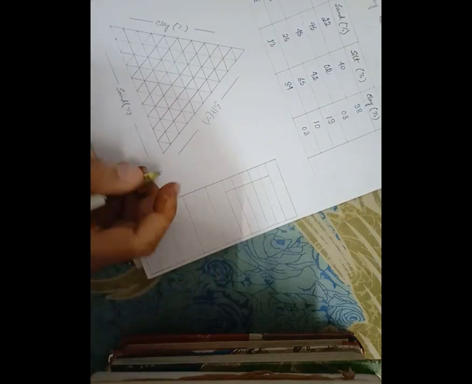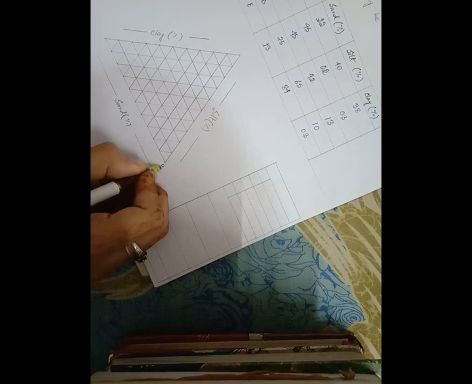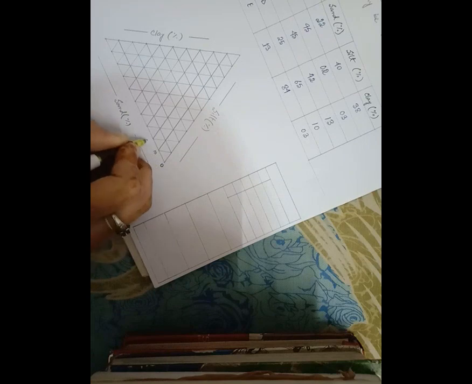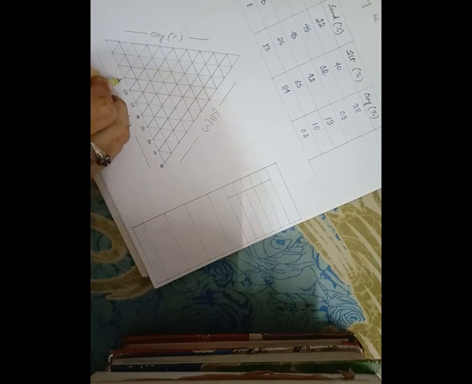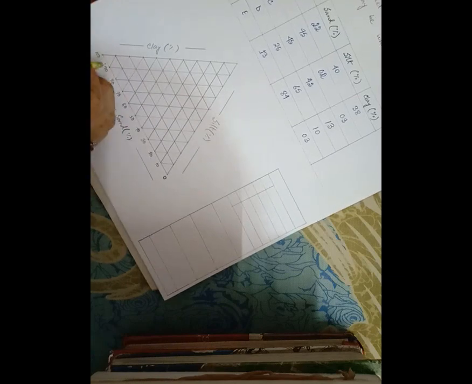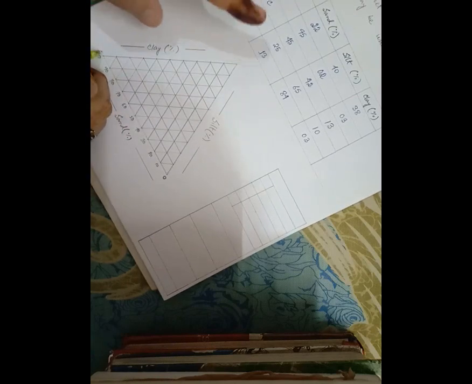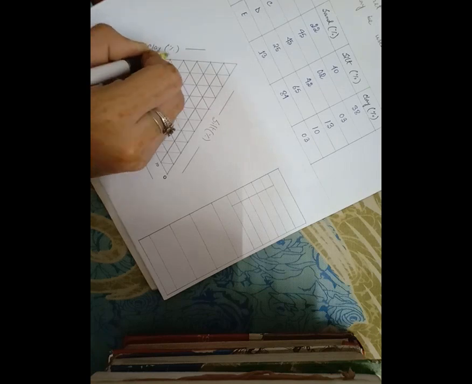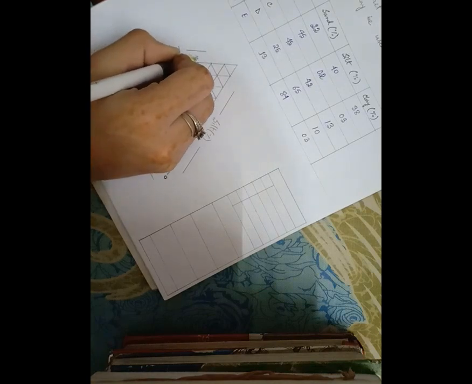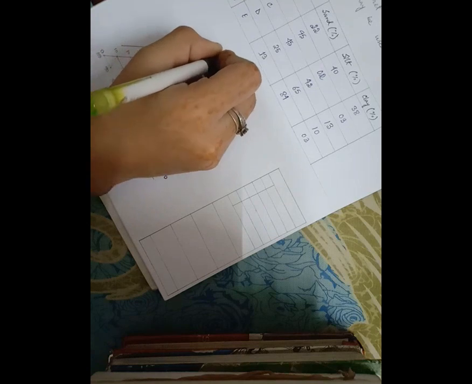And then we start the sand side from the right side to left. It's like this: 0, 10, 20, 30, 40, 50, 60, 70, 80, 90 and 100. Then we start clay from bottom to top. So here the 0 and 10, 20, 30, 40, 50, 60, 70, 80, 90 and 100.